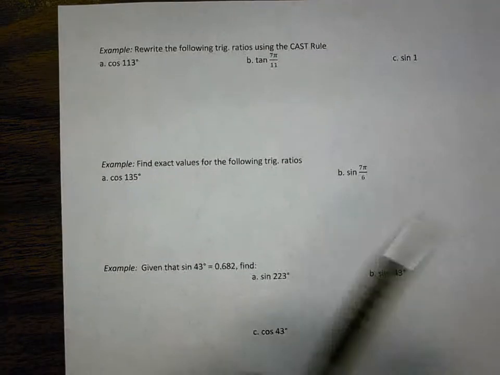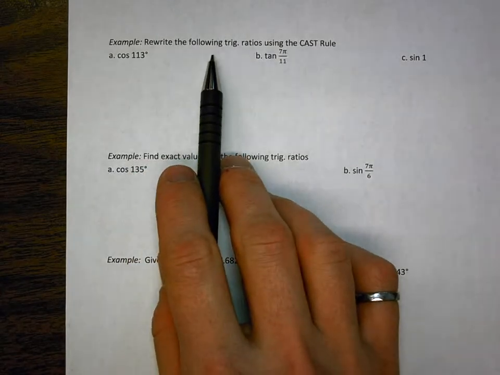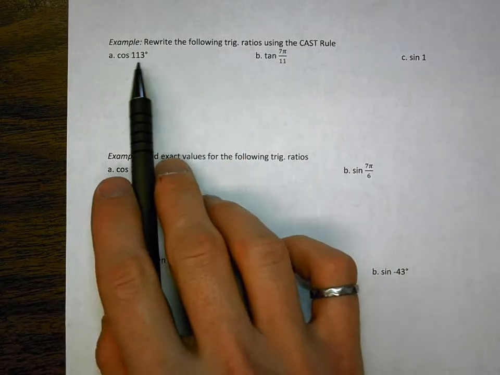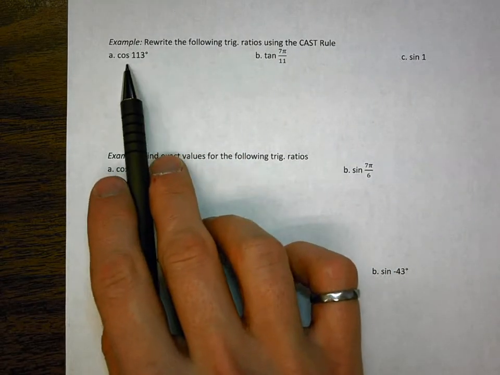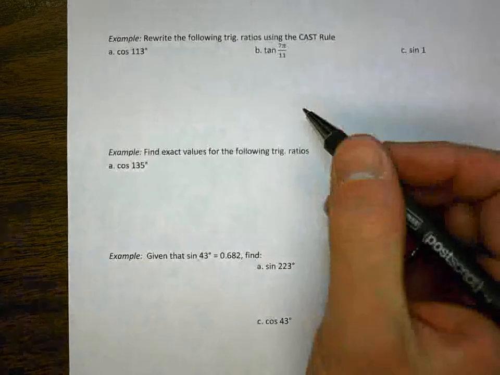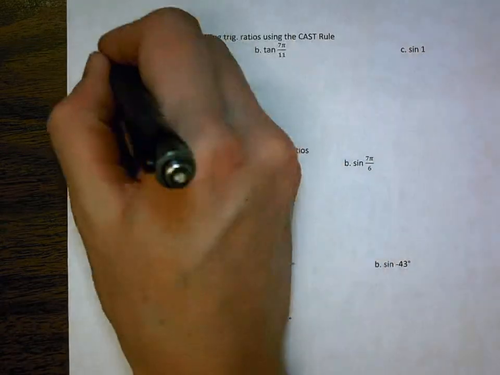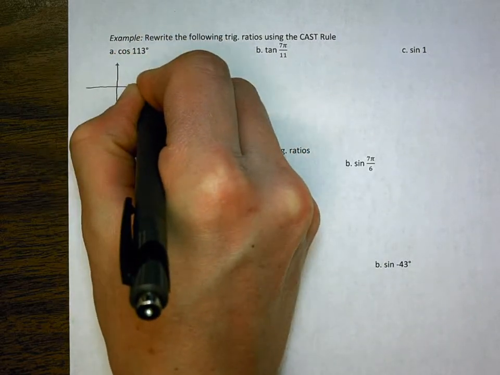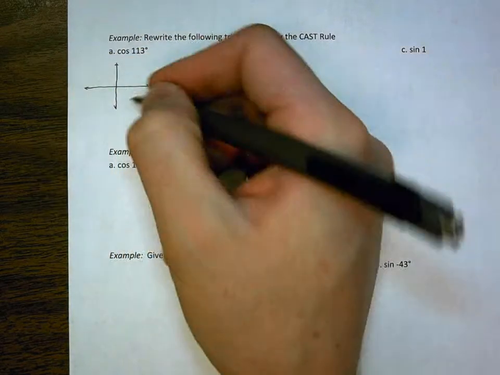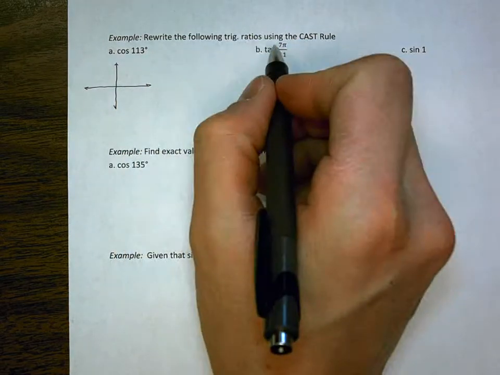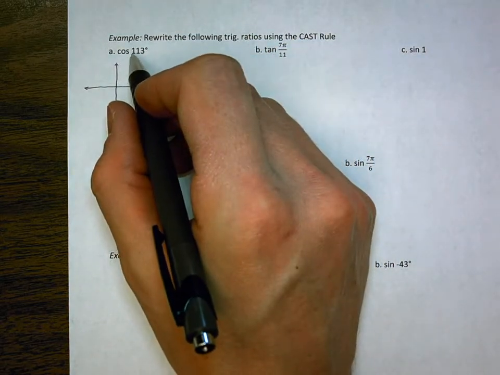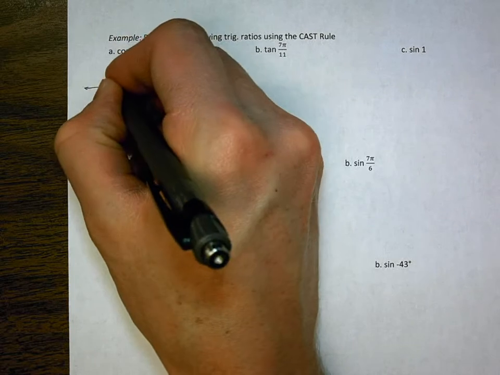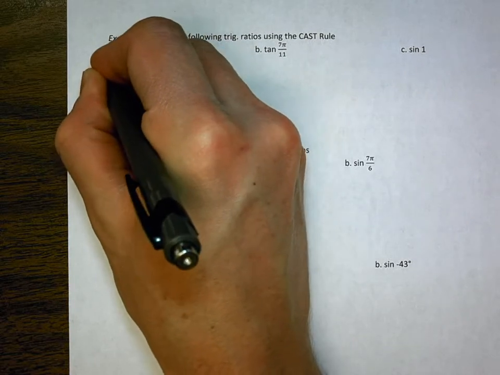So we're going to rewrite the following trig ratios using the CAST rule. So what I want to do is rewrite this into something that I can actually solve. So if you want to, I just sketch these usually. So the first thing I told you to do in my instructions there was to sketch the angle. So 113, well, that's more than 90, so it's something like this.